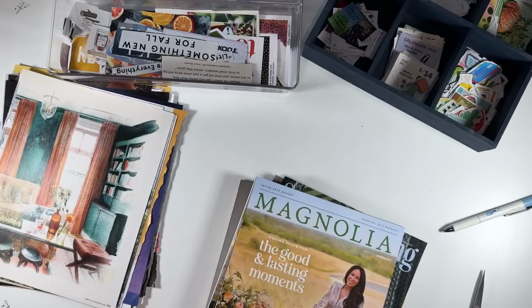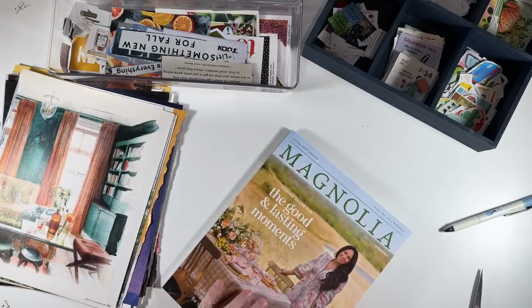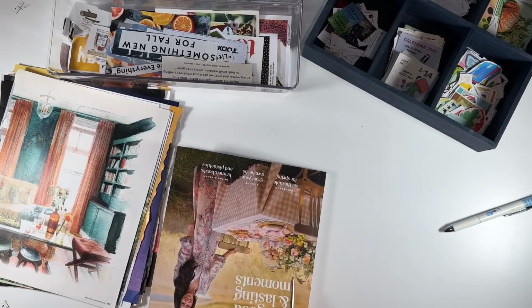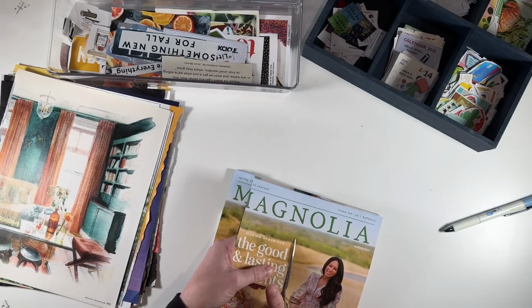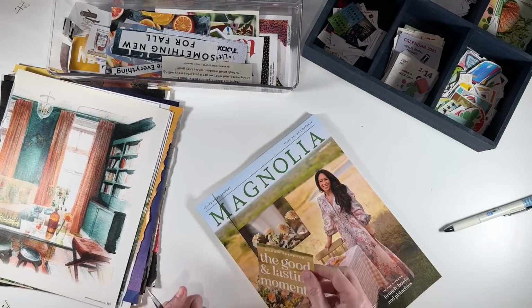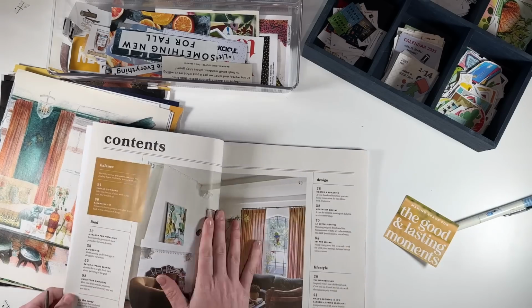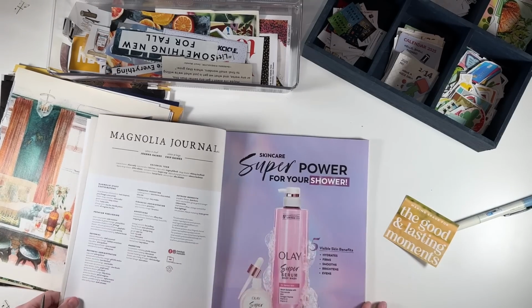So now I'm going to go ahead and move on to my vision board. I'm going to go ahead and flip through some magazines and work on this. I will put this on fast forward with more music, but I will pop in as I have things to say.